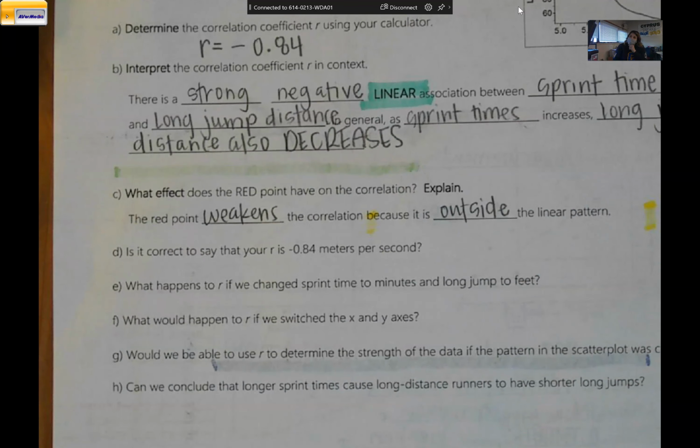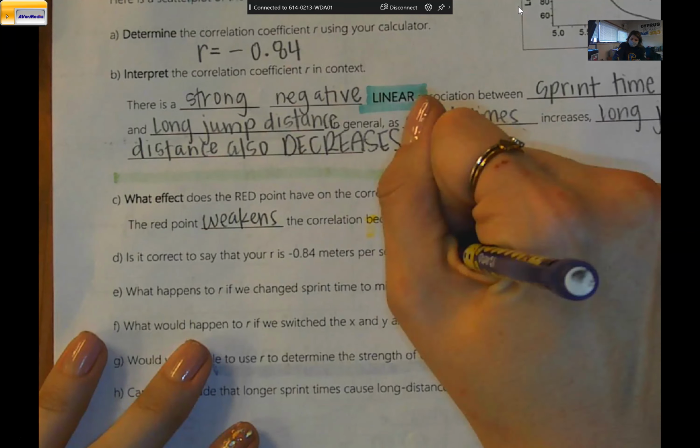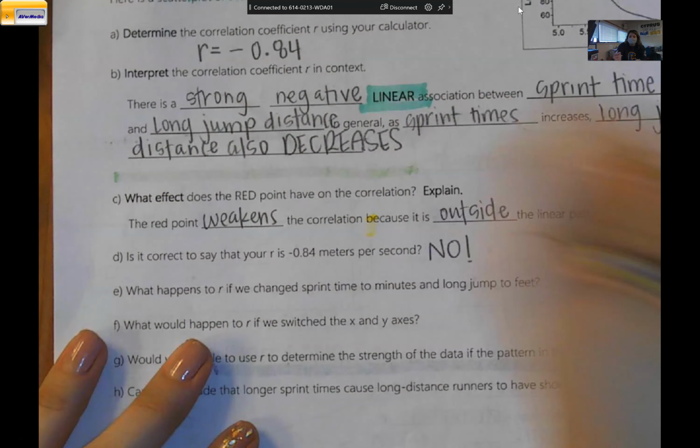Is it correct to say that your R is -0.84 meters per second? No bueno. No. Exclamation.